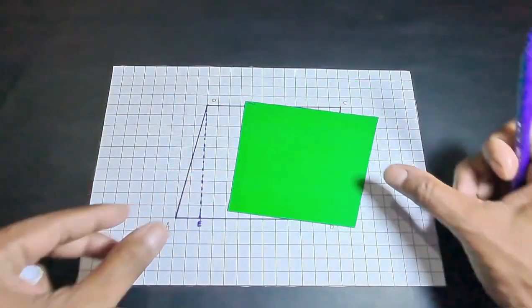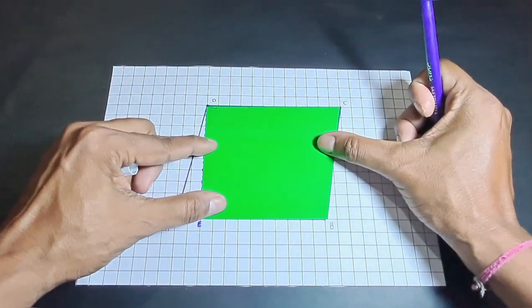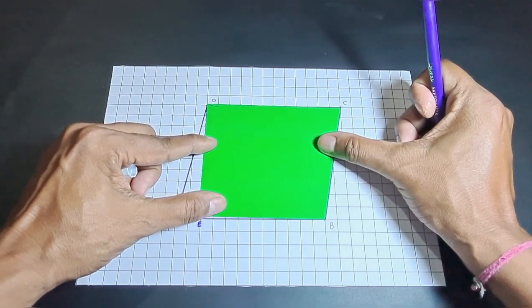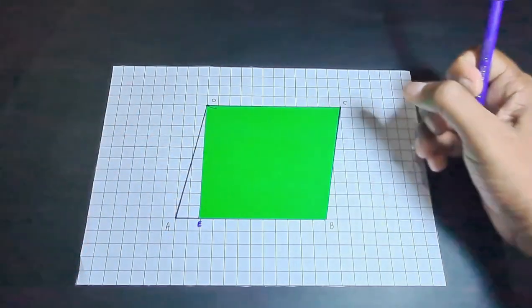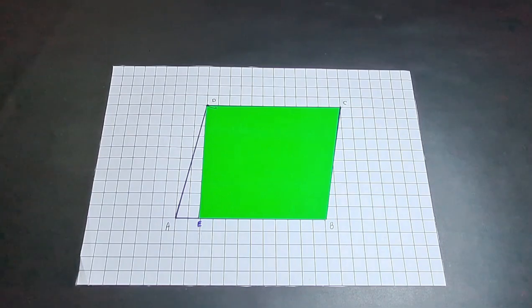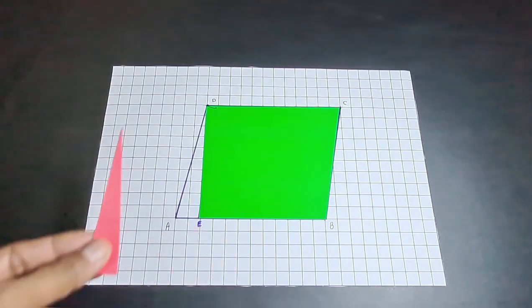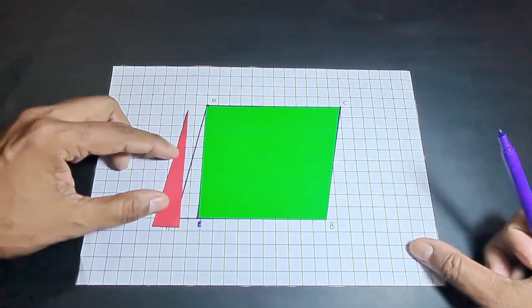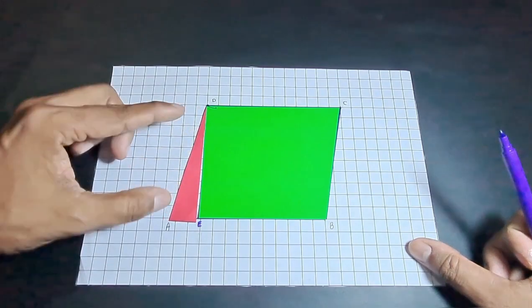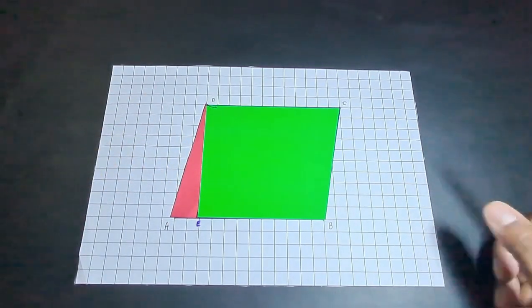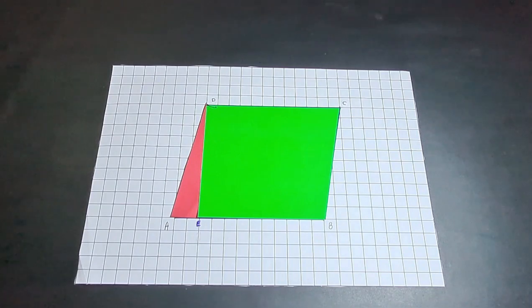Here it is. This is the lengthier or the longer part. This is the one. See, it is exactly overlapping with the larger part there. And here is the triangular part. If I keep it here, it will exactly align itself, and you know that we have cut that original parallelogram. Its two pieces are separated out.